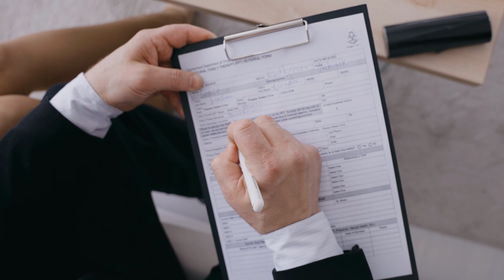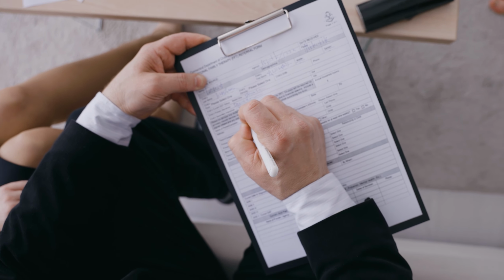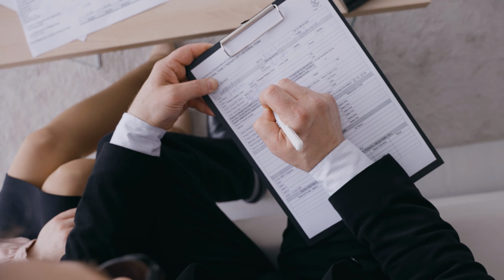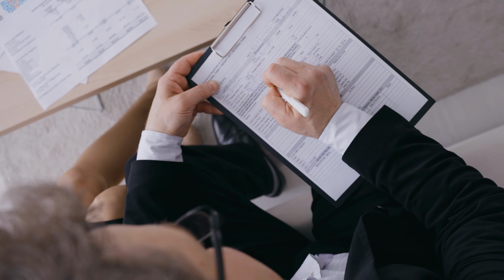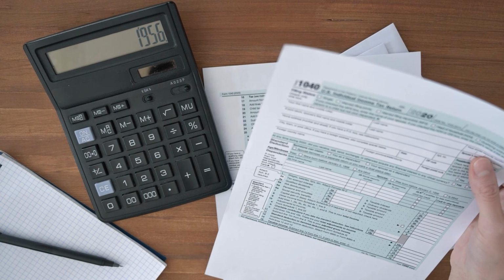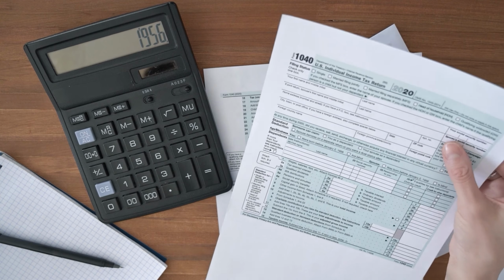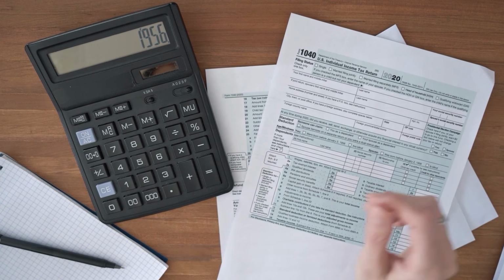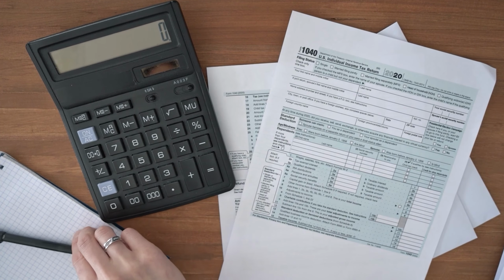Step 4 is to complete Part 3 by using the information in your form to calculate your premium tax credit. Step 5, if you didn't have minimum essential coverage for part of the year, then calculate your shared responsibility payment, also known as SRP.